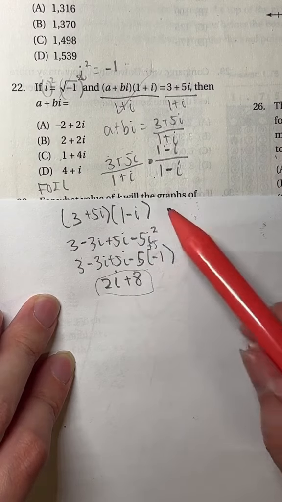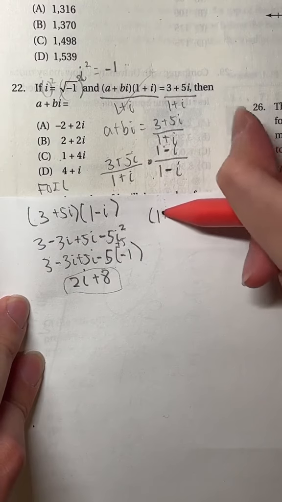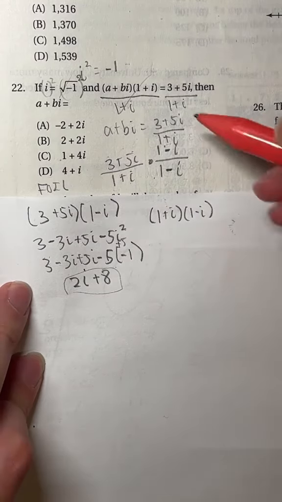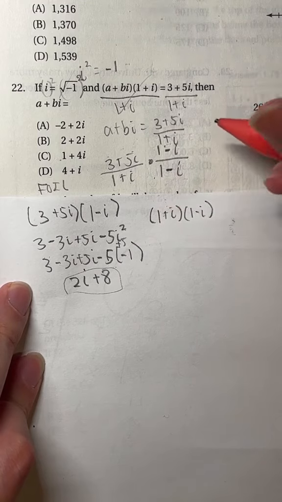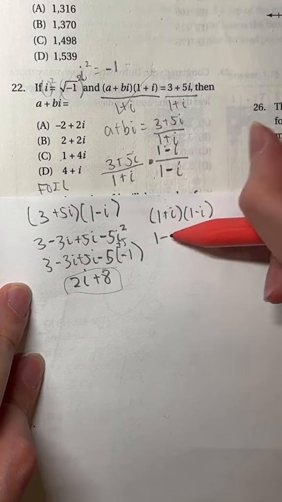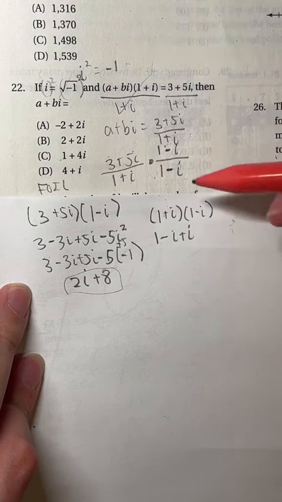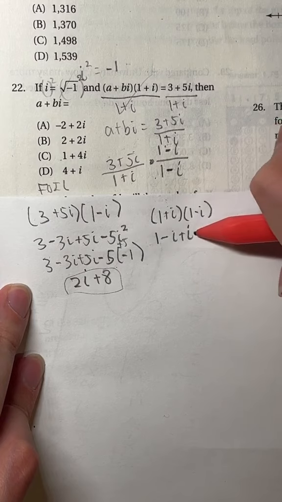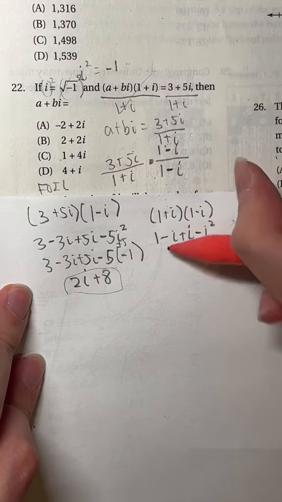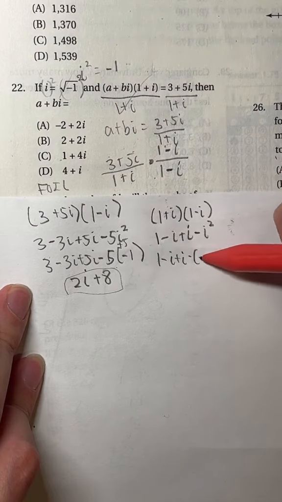Now let's multiply the denominator. Same thing. We multiply (1 + i)(1 - i). We will have to use FOIL to help us. The two first terms multiplied would just be 1. The two outer terms is -i. The two inner terms is positive i. And the two last terms multiplied would be -i squared. Again, we replace i squared with -1.